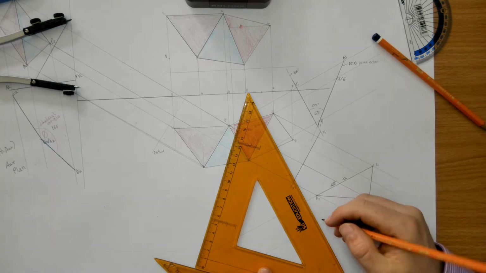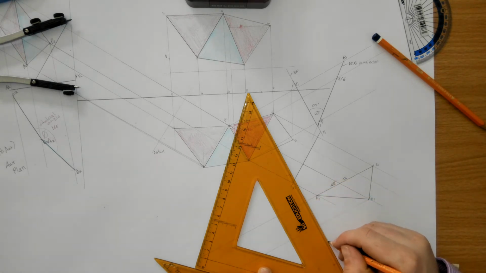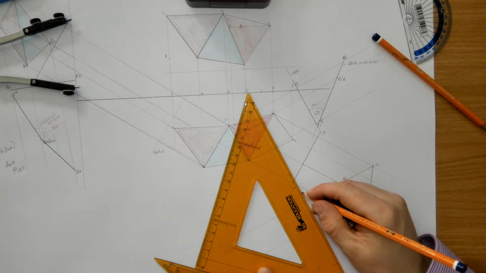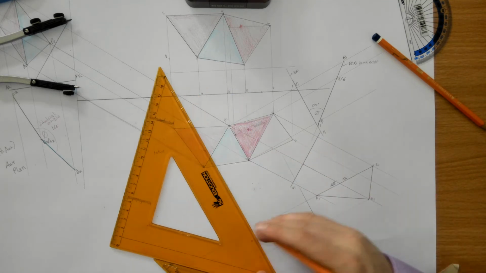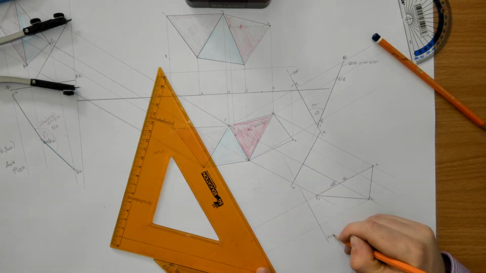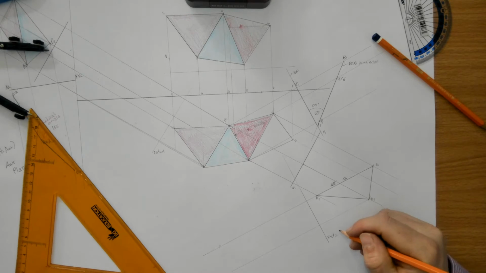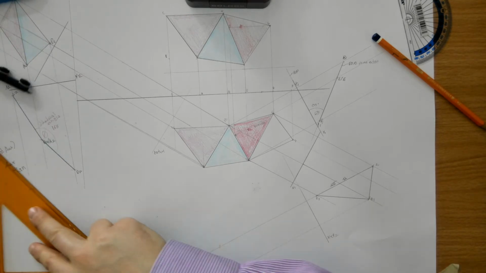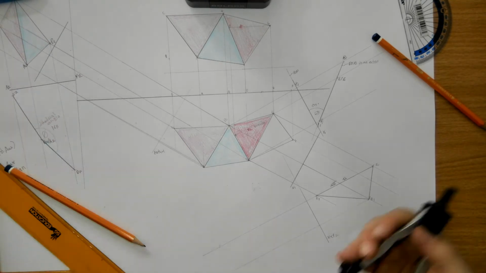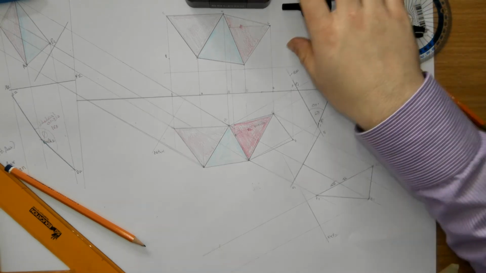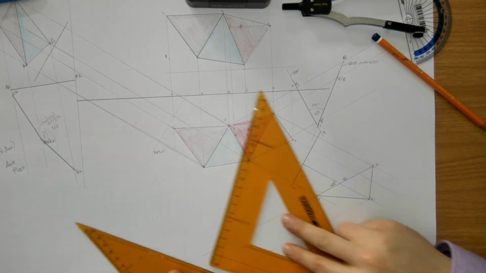It's our x2, y2 line. And to get the points here, what I would do is go 2 XY lines back. So I'll do a datum line here.